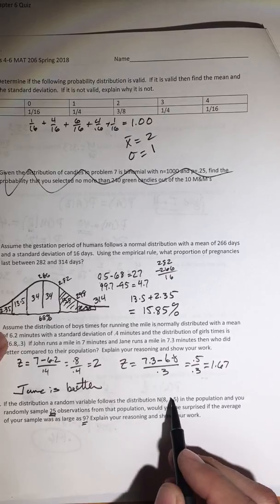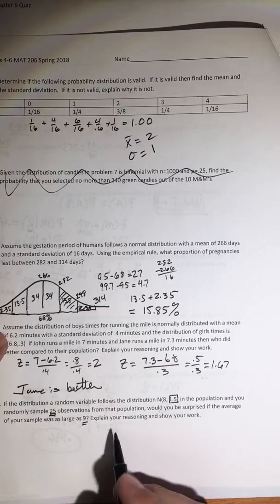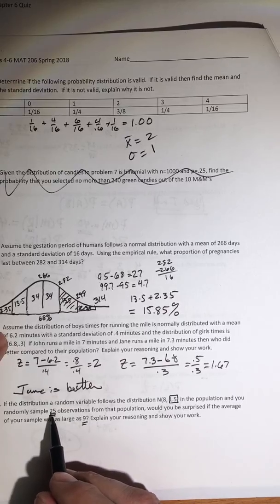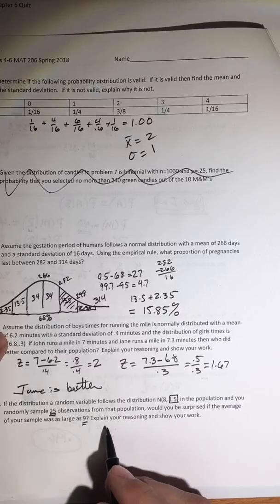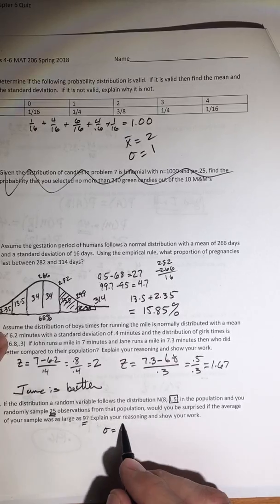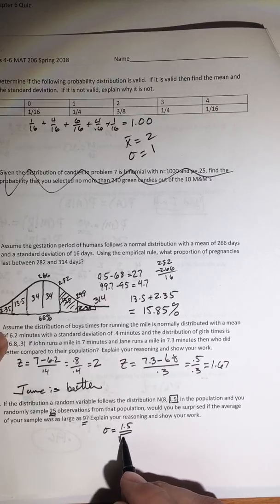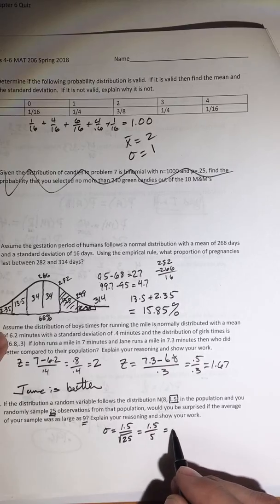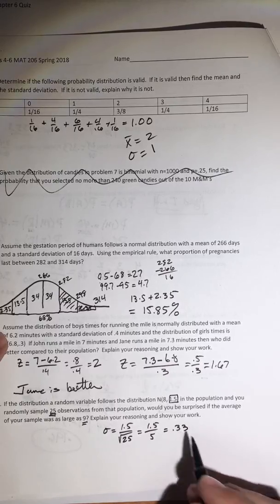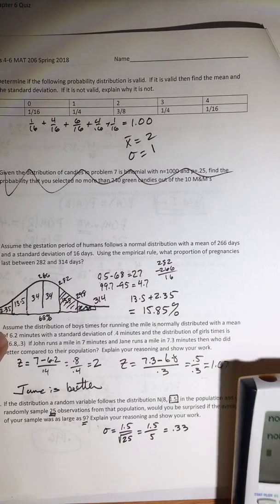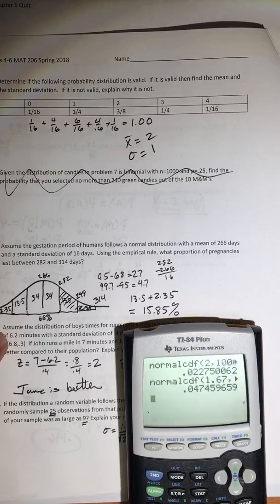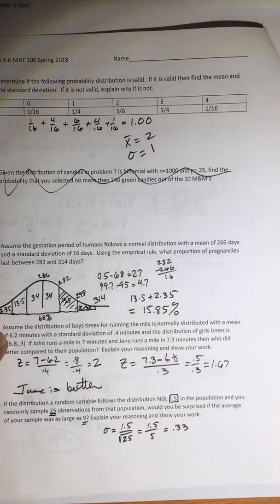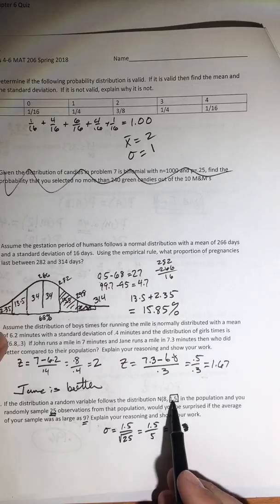But remember, I'm not going to use this as my standard deviation because I'm taking a sample of size 25. My standard deviation is going to be 1.5 divided by the square root of the sample size, which is 25. So 1.5 divided by 5 is what? 0.33? No, it's... Why can't I think of that one? 1.5 divided by 5 is 0.3. Oh, there we go. So that's the standard deviation now, not the 1.5.